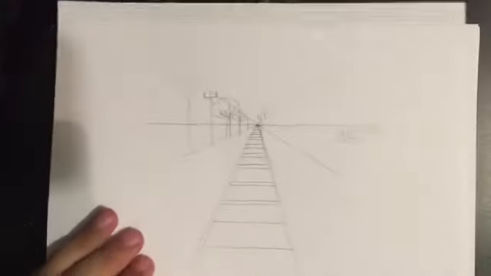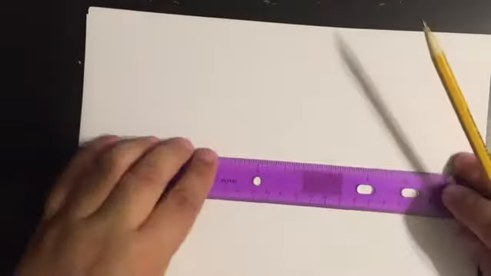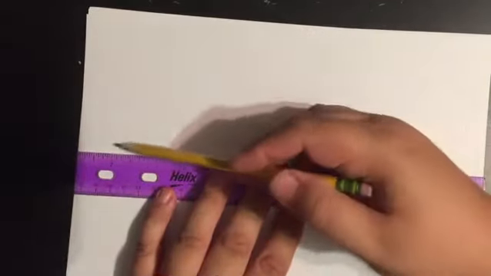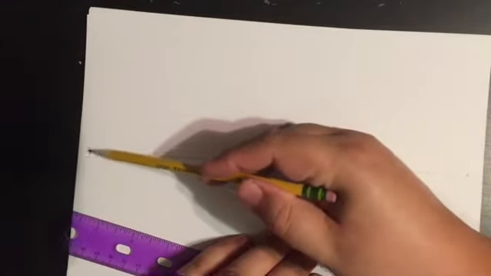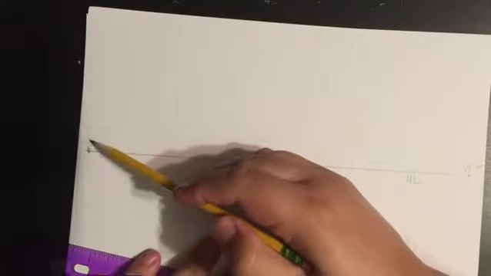Remember, one point means one vanishing point. But what if we take that same horizon line and add two vanishing points? And let's add them kind of far apart from each other. So there's our horizon line, VP2, VP1, right? Okay.